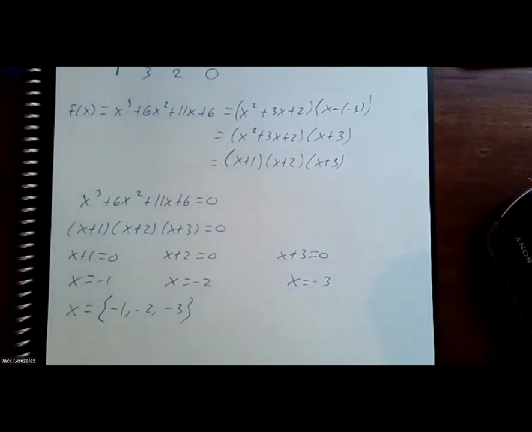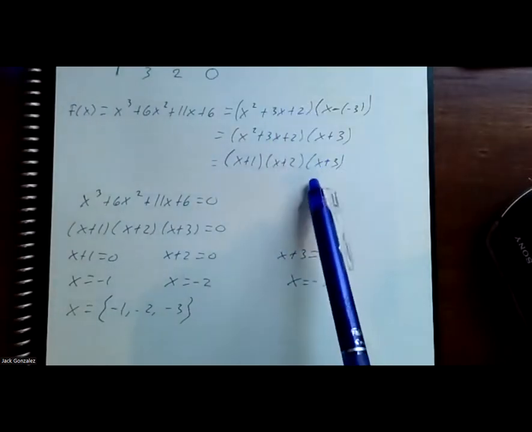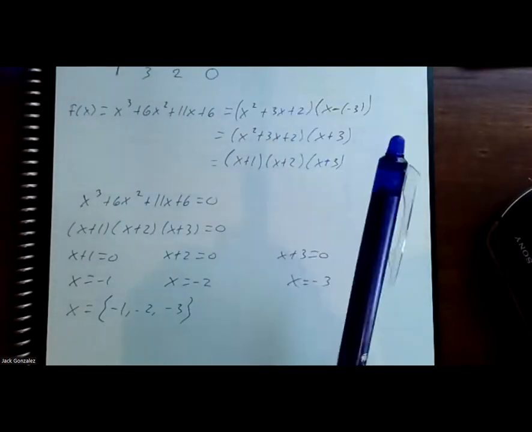Anyway, does the synthetic division part make sense? This last part is just algebra that we've done before. Do you see how we factored? That's the important part.